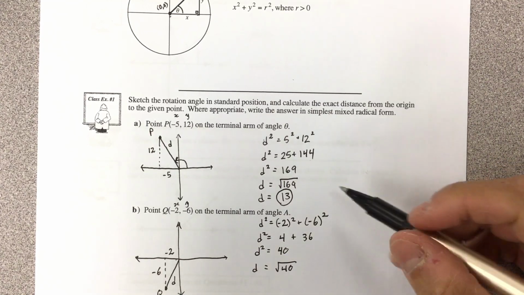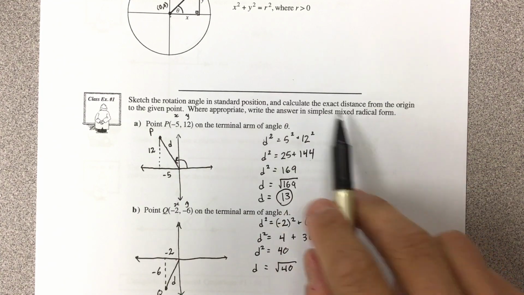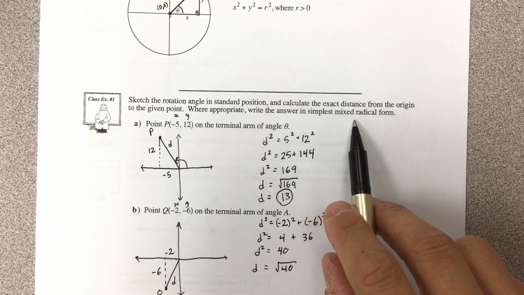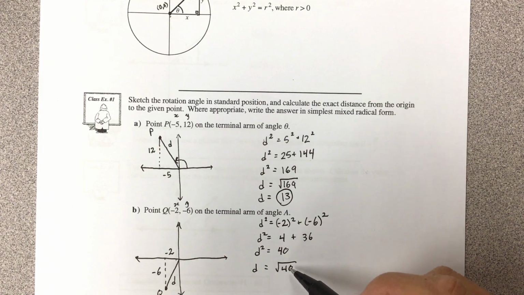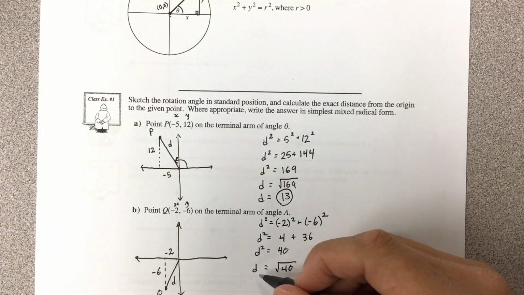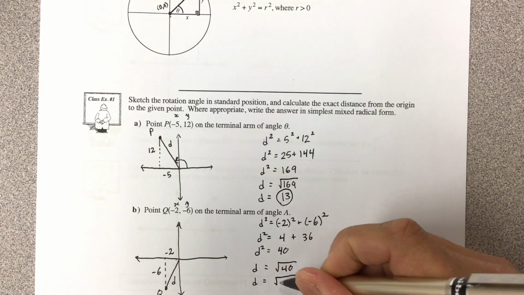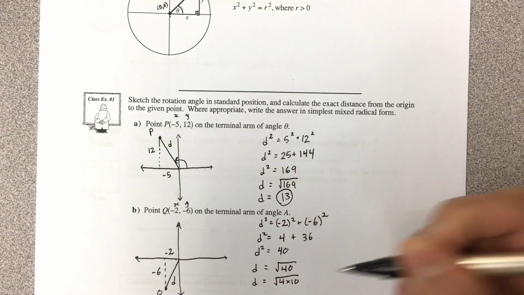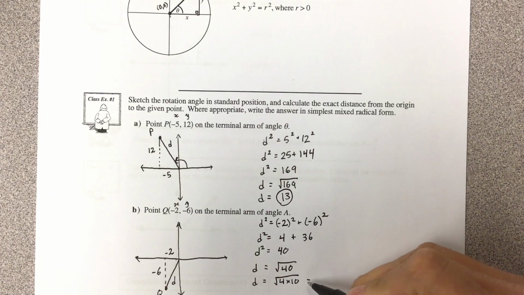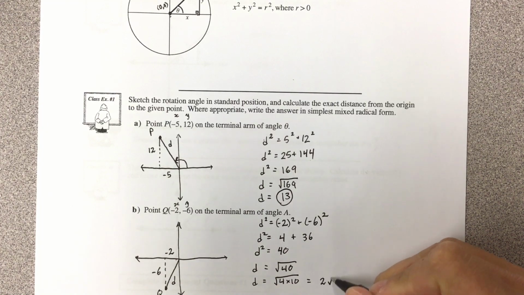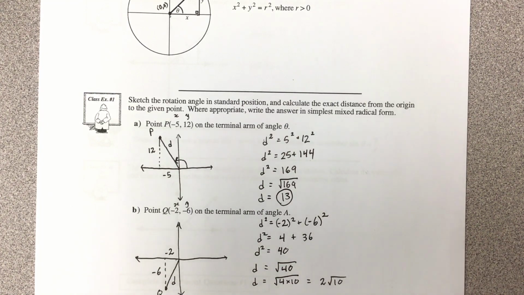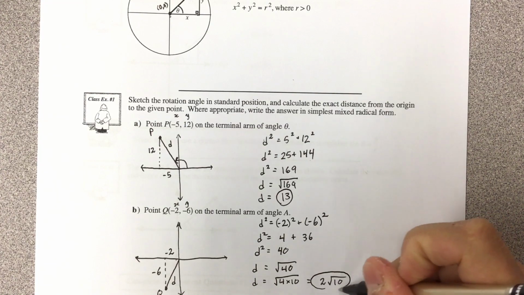And note how they want us to use, where appropriate, write the answer in simplest radical form. I'm not gonna have a rational number here, so I can express this in mixed radical form as the square root of 4 times 10, or 2 square root 10, and that would be my final answer.